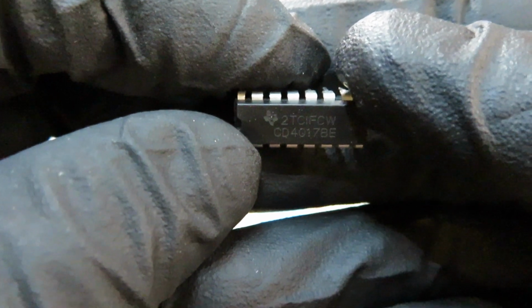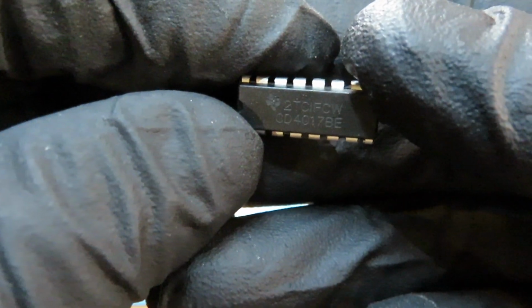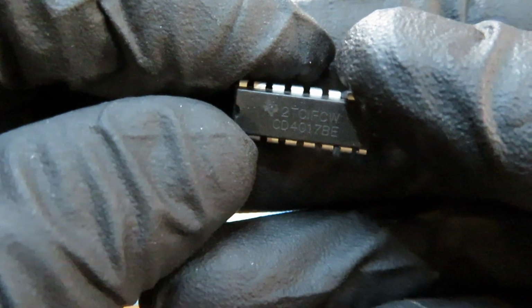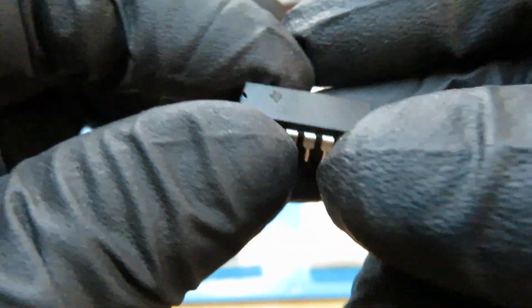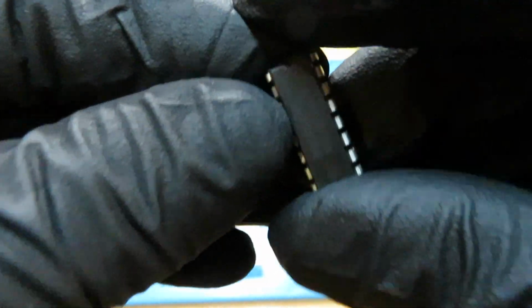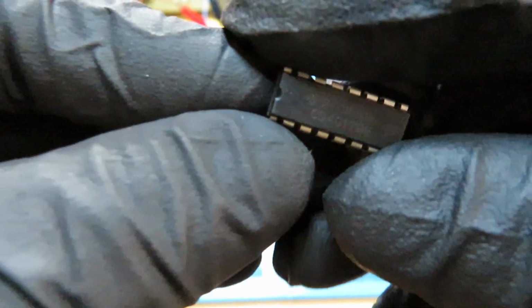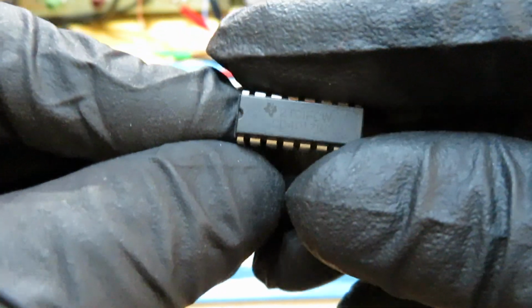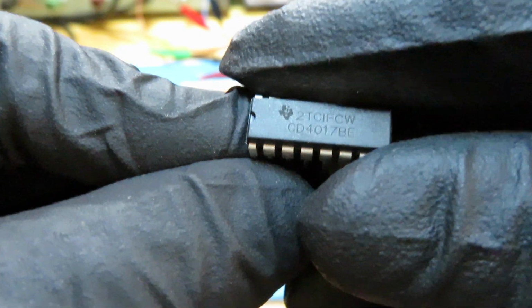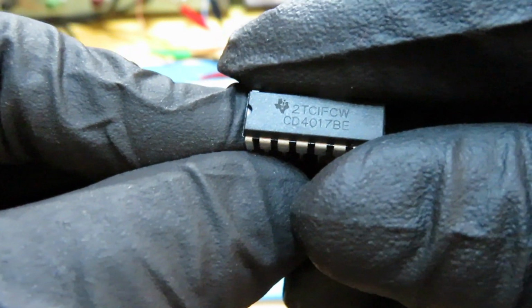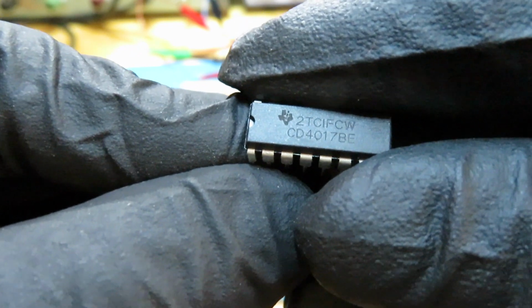So here is our counter, CD4017B, and it has 16 pins. 10 of them are the outputs. We're gonna use those 10 outputs to drive the 10 rows we have in our game.